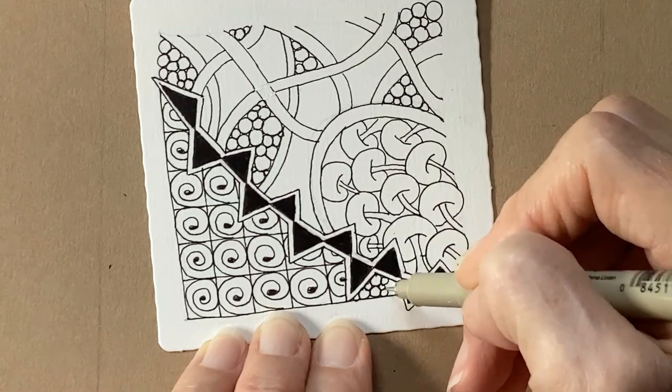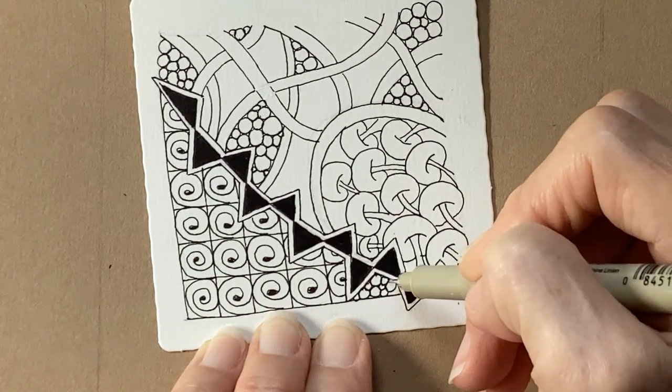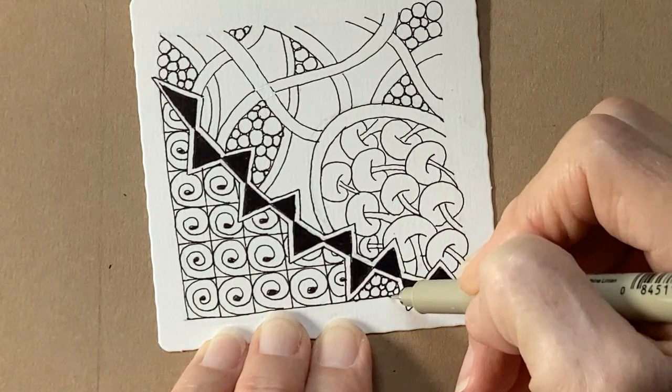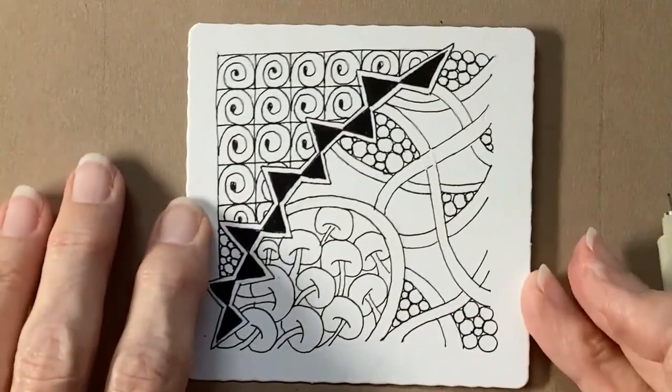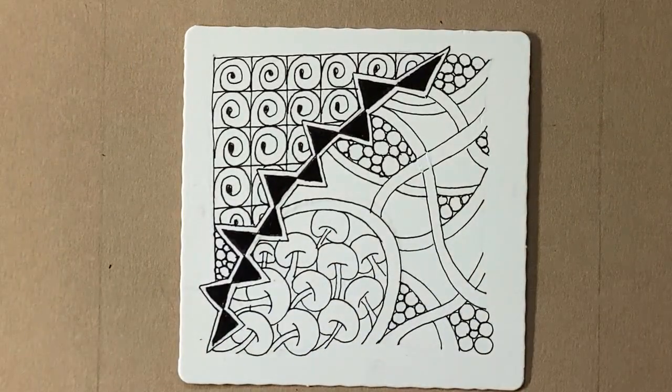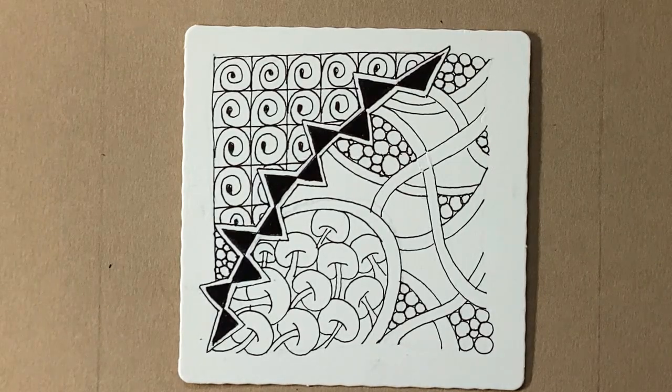I don't make perfect circles. I don't make perfect tiles. Okay. What do you think? Okay, let's just go with that and start adding our shading, and that'll really make a difference.